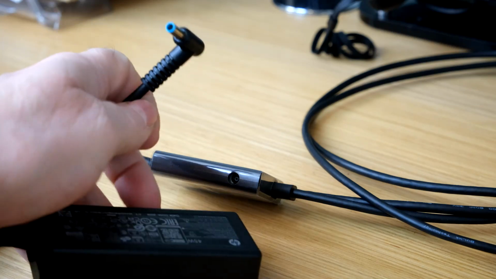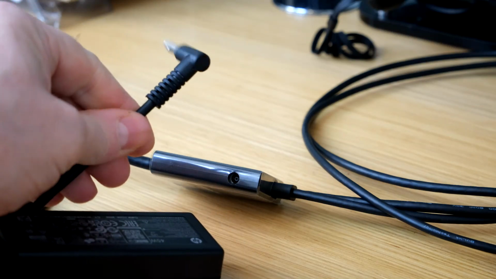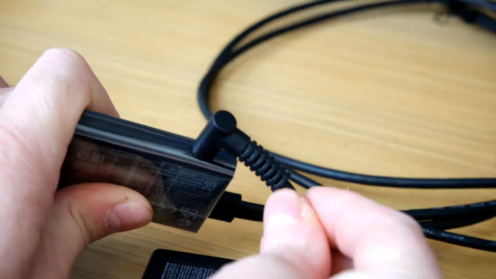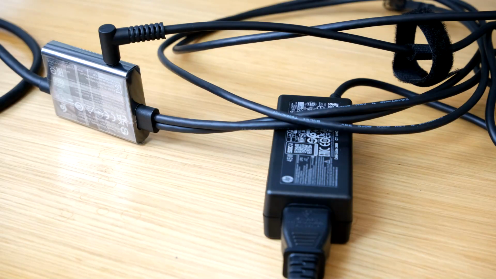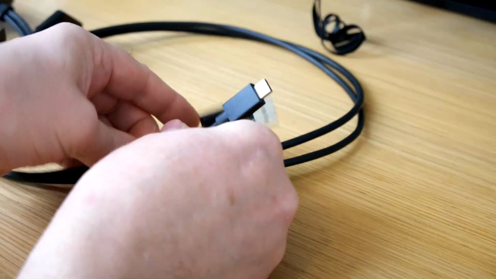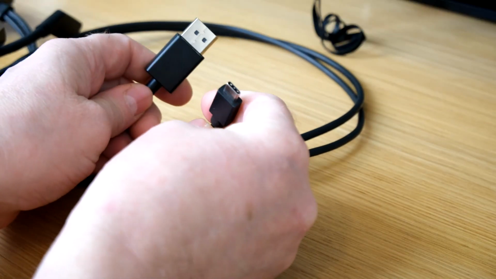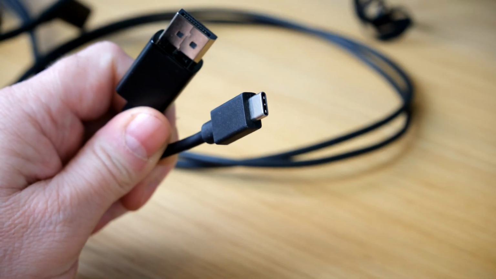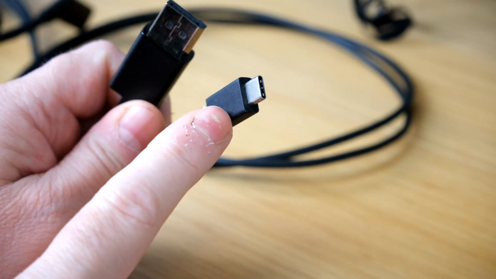Right, next we need the power block and connect the power adapter to the cable splitter, or the breakout box, whatever you want to call it. Now the power block is connected, we need to connect the display adapter and the USB 3 Type-C connector to the PC.